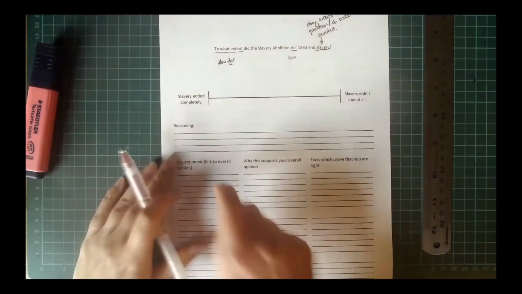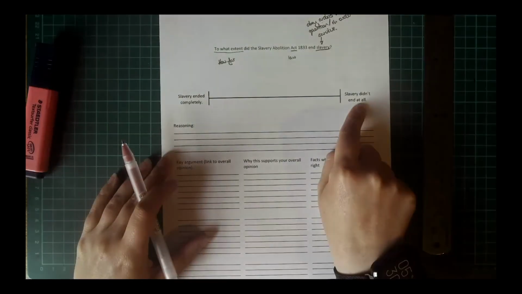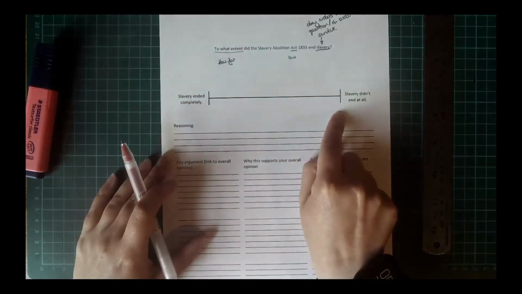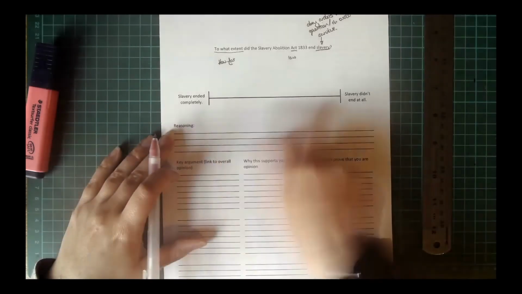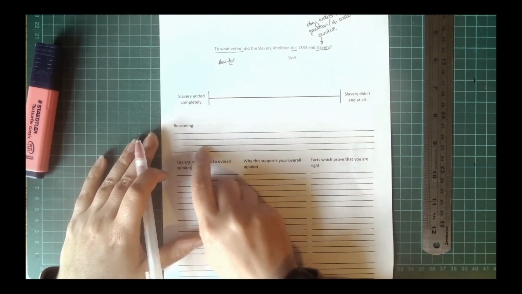In history, it's rarely a yes or a no, and that's why we're going to have a look at this spectrum. I want you to put a line anywhere on the spectrum according to how much you believe this act ended slavery. Once you put that mark on your line, explain why you've put it there underneath.